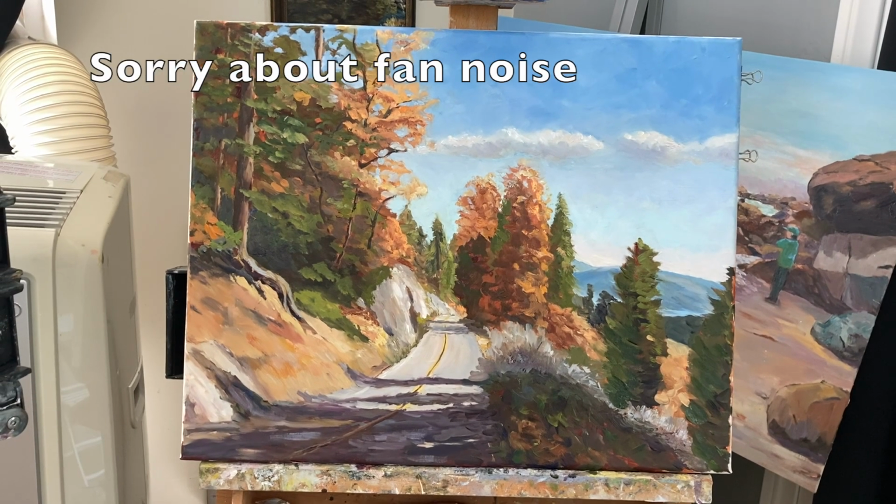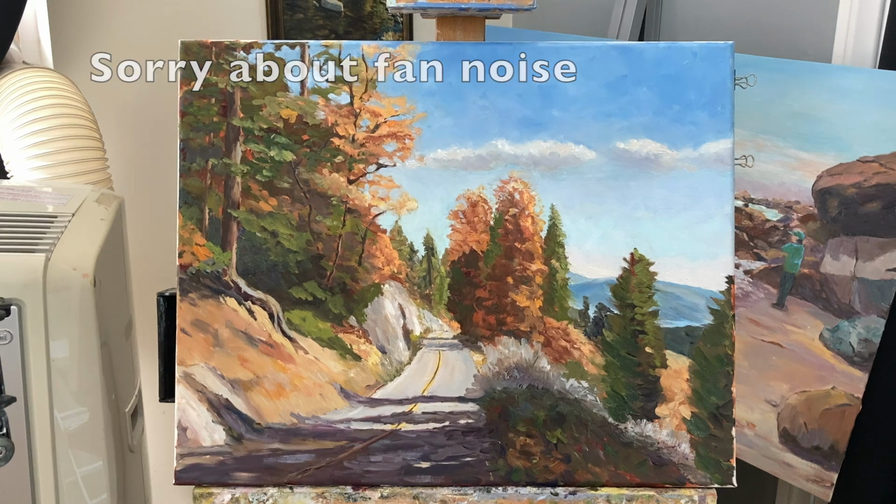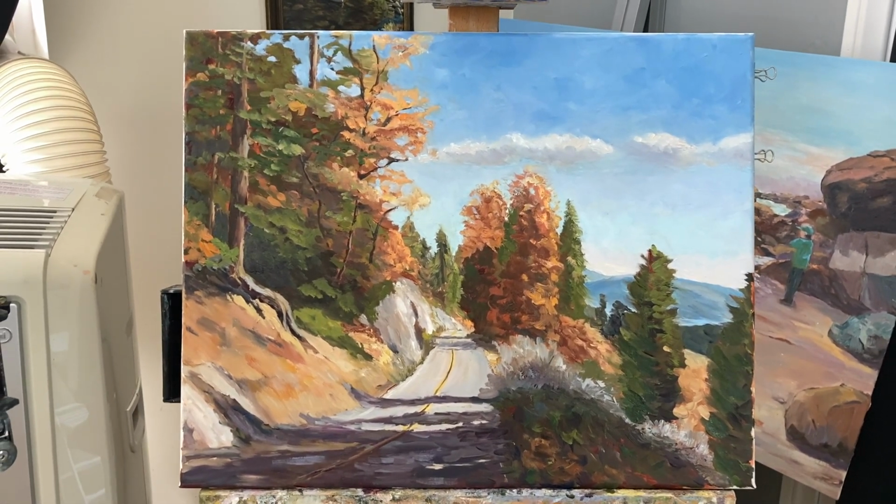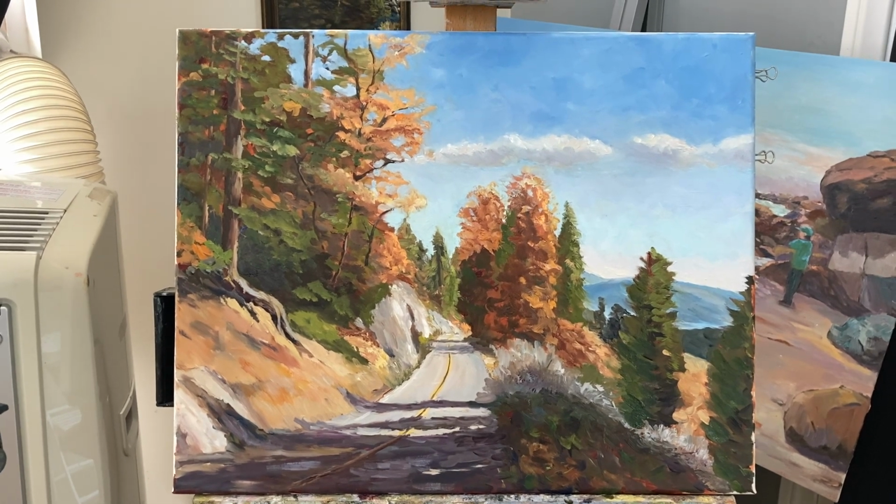This is possibly the final painting. I'm going to take a look at it tomorrow and see if I need to do anything else. But it was a little bit labor intensive, but I do like the orange colors.